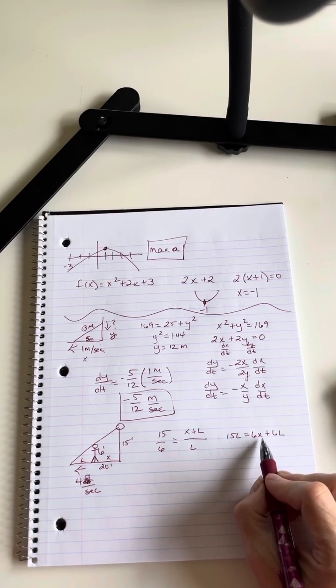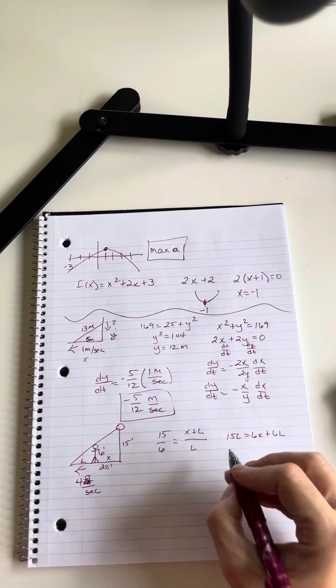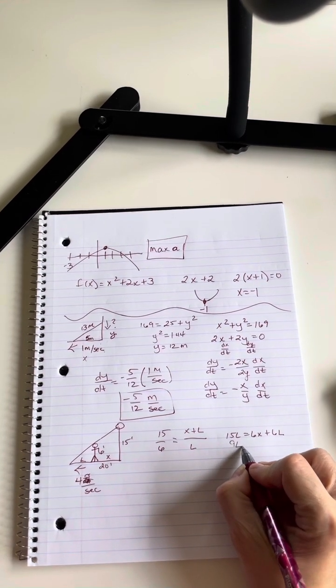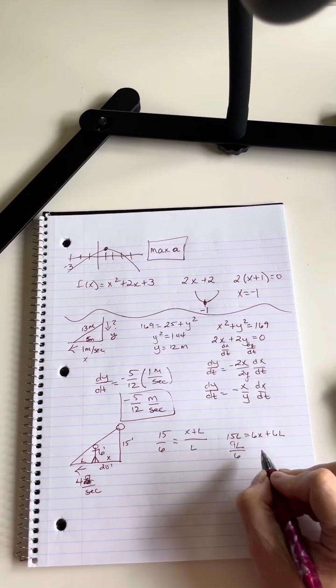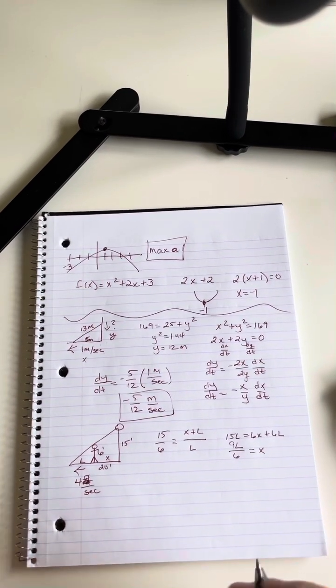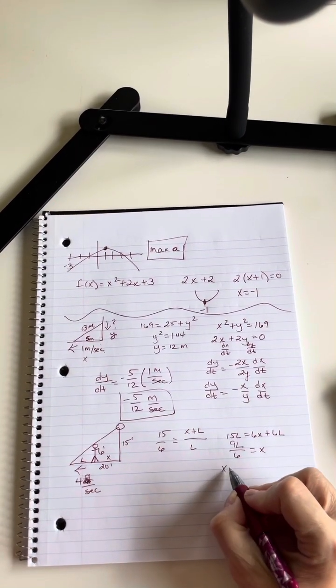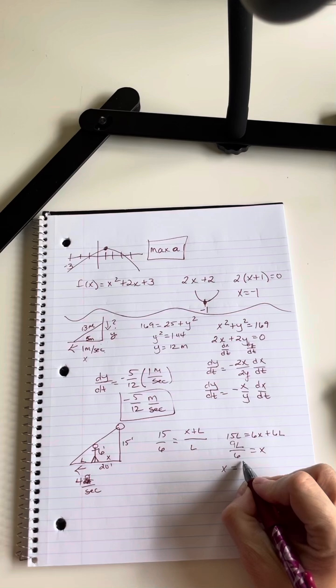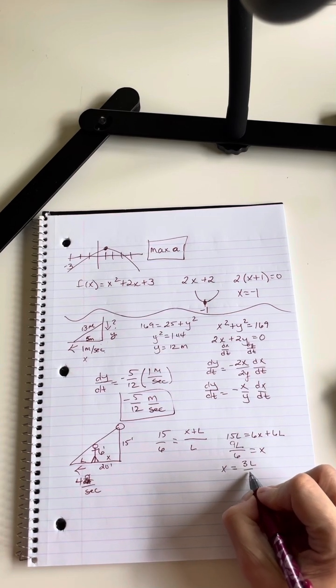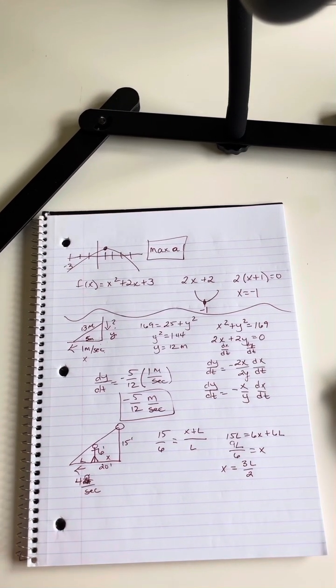I want to solve for the X by putting the L's together. So that's going to be 9L divided by 6 equals X, and then reduce that down to X equals 3L over 2. Yes, now I have an equation that I can differentiate.